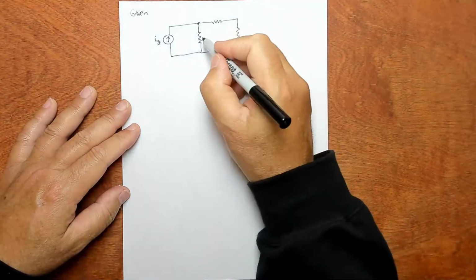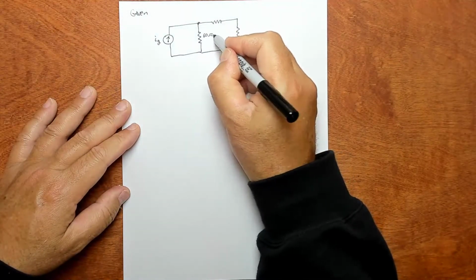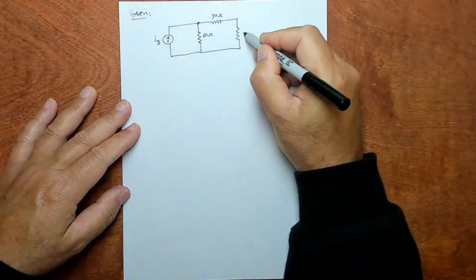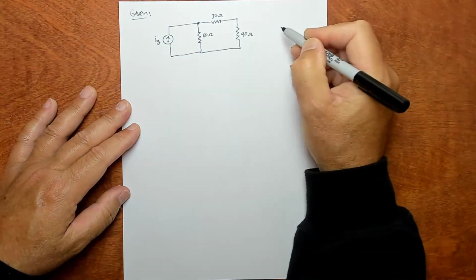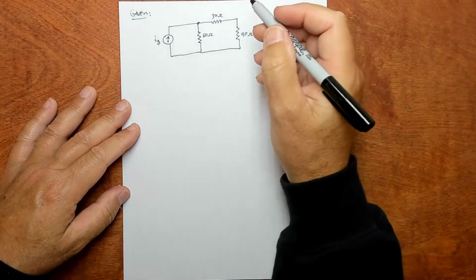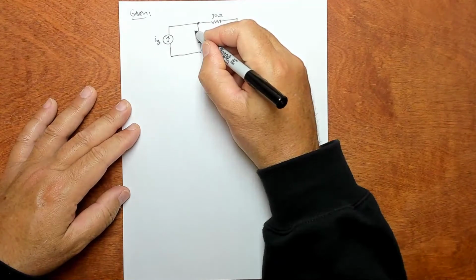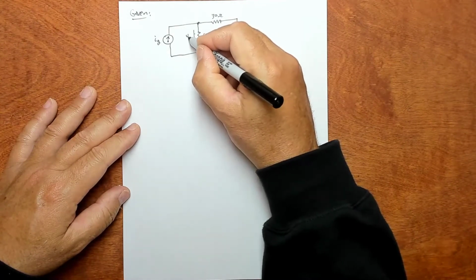Okay, so you got this little network here. This is a 60 ohm resistor. This is a 30 ohm resistor. This is a 90 ohm resistor. So we could, let's see, and then what else is given? This current here is given as 4 amps.